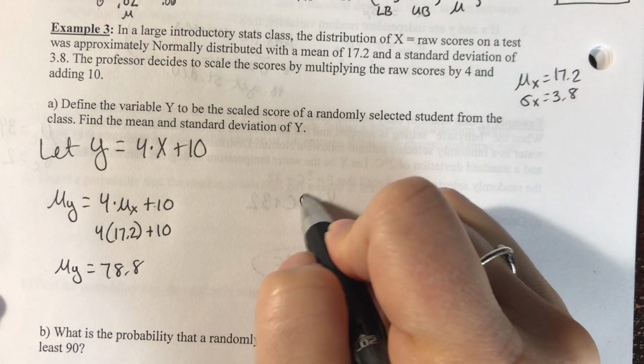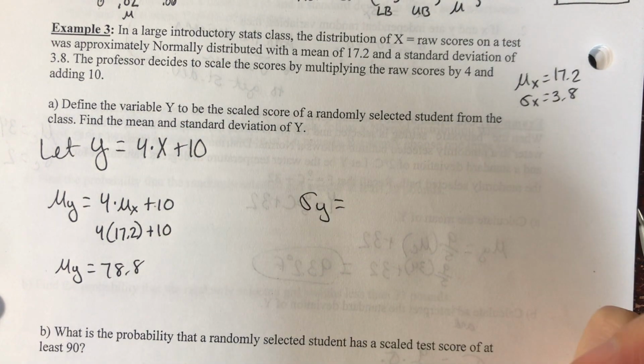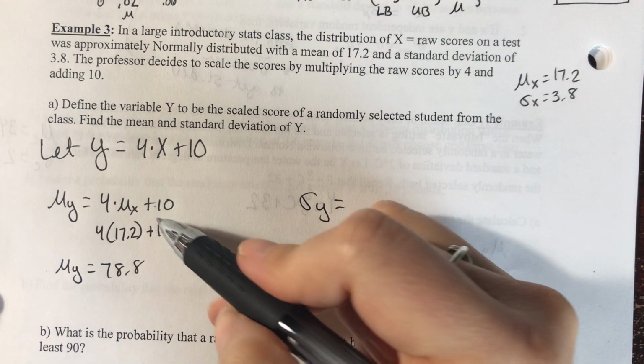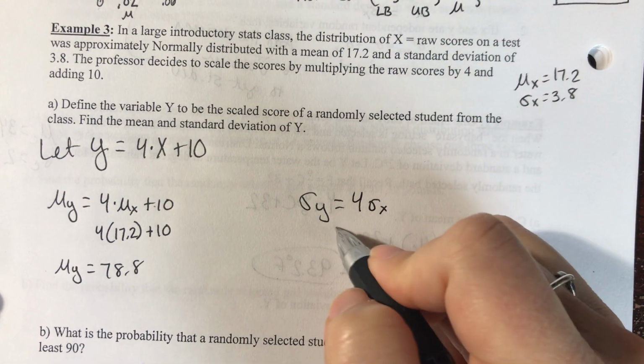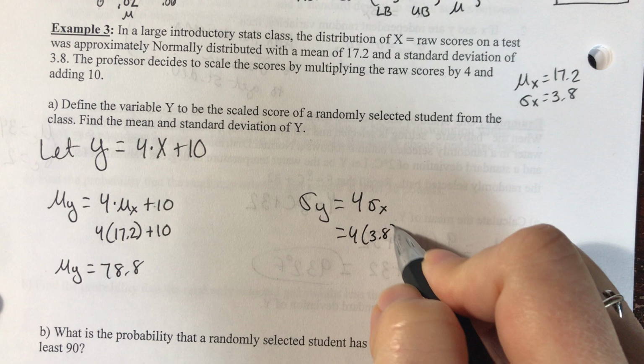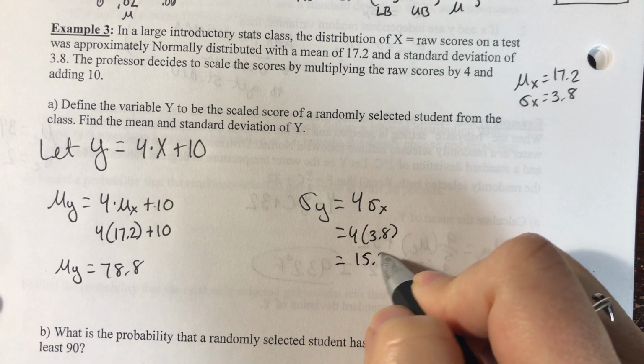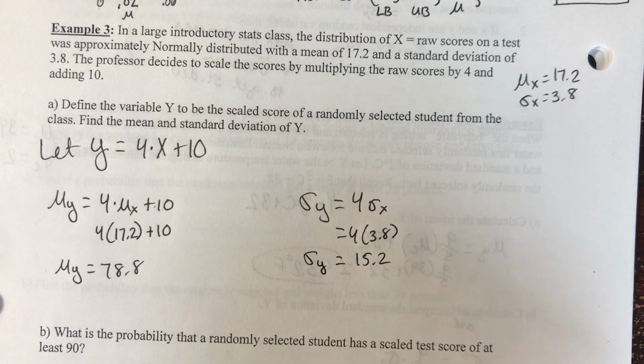Okay, your standard deviation of y, think back, what happens? We don't use the plus 10. It's just 4 times your standard deviation of x. So it's just 4 times 3.8, and we get 15.2. That's our standard deviation of y.